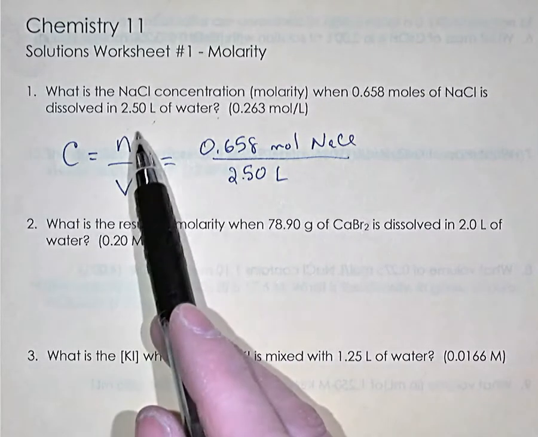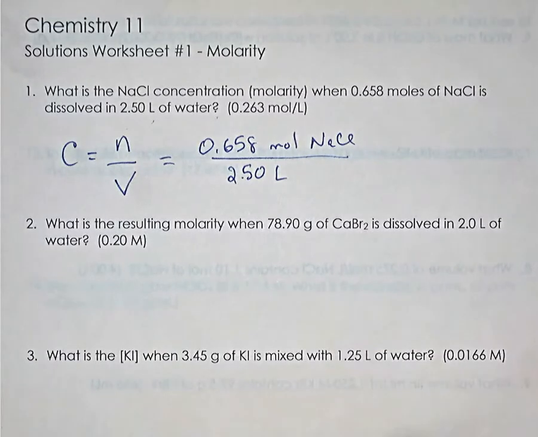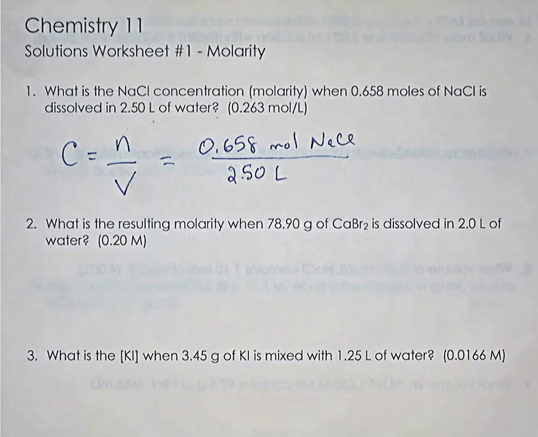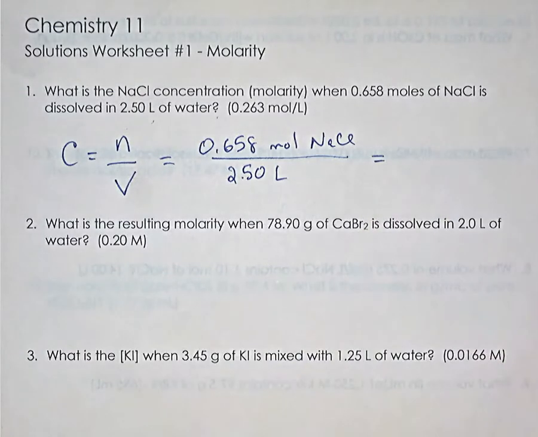Technically, if you were to measure 2.5 liters of water and then add your salt, the resulting volume would be slightly higher than 2.5 liters. The salt would make the water level rise slightly. So a better wording in this question would have been to dissolve the sodium chloride to make 2.5 liters of solution. In any case, we'll assume that's what it meant.